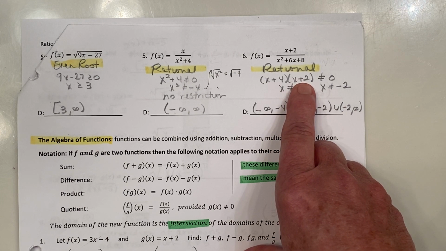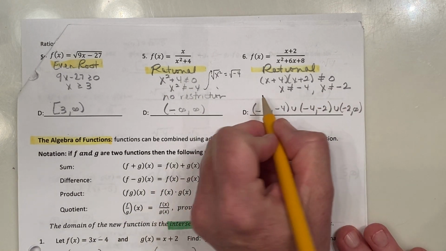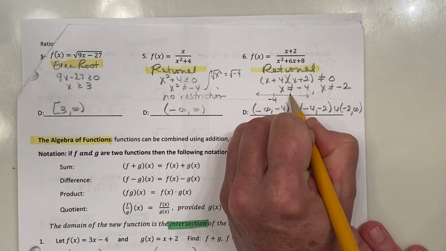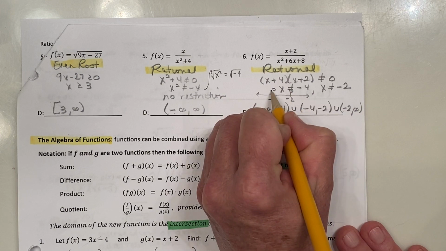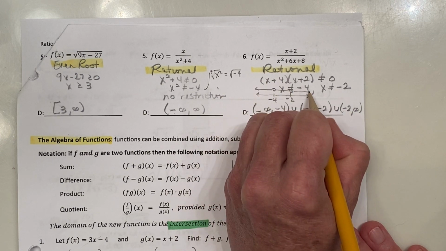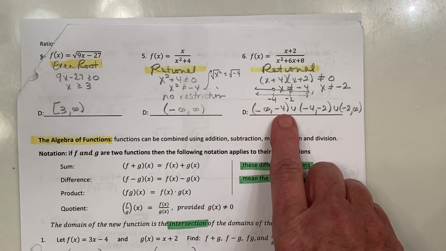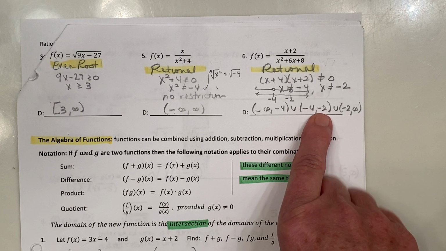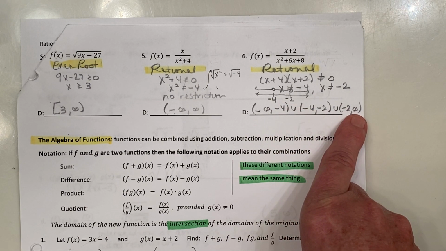And this factor, when set not equal to 0, gives us a restricted x value of -2. So if I organize these two numbers on a number line and put -4 to the left because it's smaller than -2, and I have to exclude those, then I knew from there that my domain would be -infinity up to the smaller restriction, and then from that value to the next restriction, and then from that last restriction of x equals -2 to infinity.